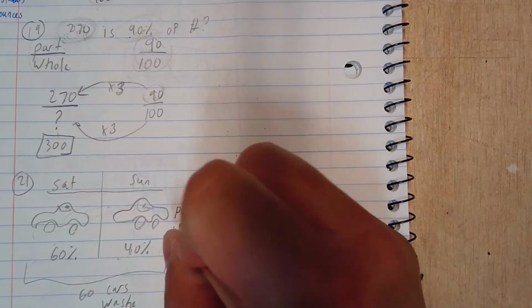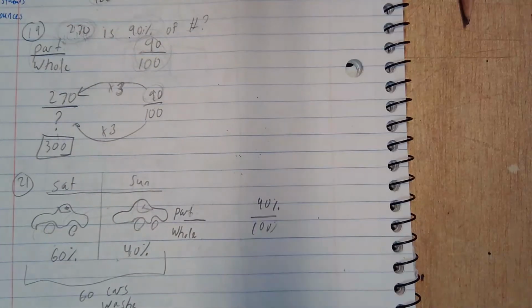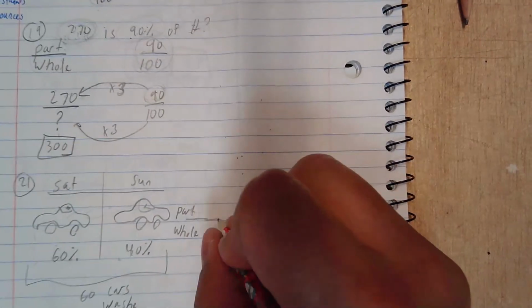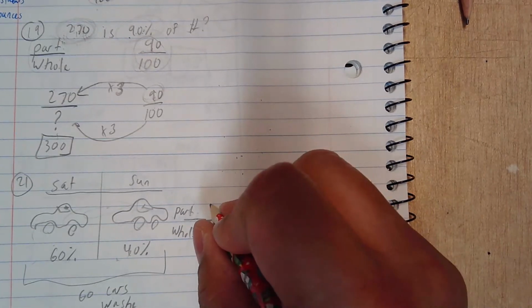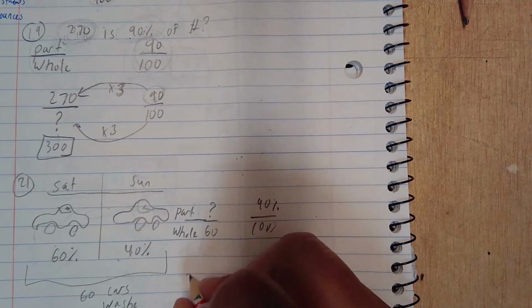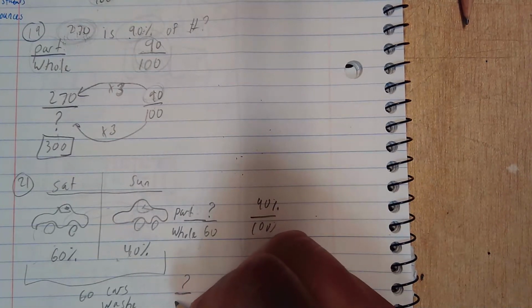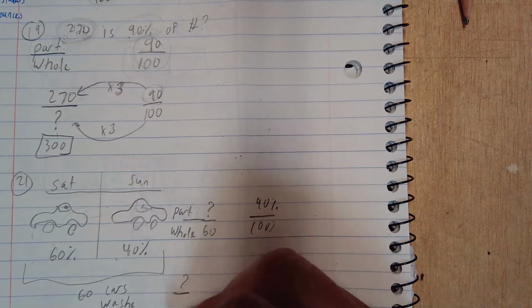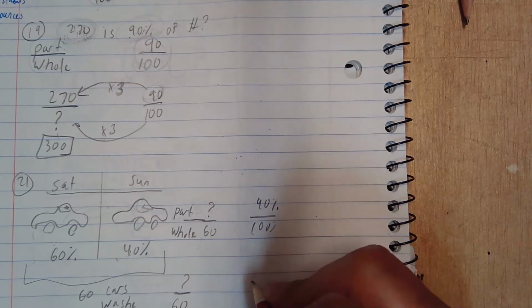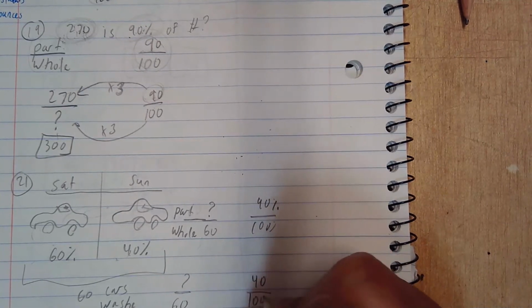Part, whole. We all make mistakes. All right, the total is 60. We don't know how many cars they cleaned on Sunday. Okay, let me write it a little neater. So we have so many cars that they cleaned on Sunday, which is what we don't know. But we know their total is 60 cars. 40% was what was done on that day. 100% included both days.